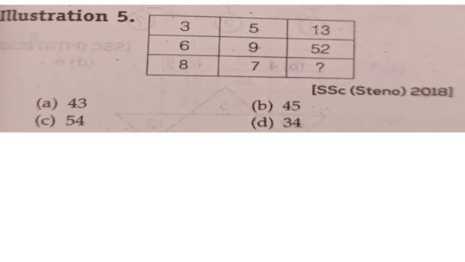So 3, 5, 13, 6, 9, 52. So it means we have to do some mathematical operation between the first two numbers and then we get the third number. So if we multiply these first two numbers, 3 5s are 15 and 15 minus 2 is 13. Same logic is there. 6 9s are 54. Yes.